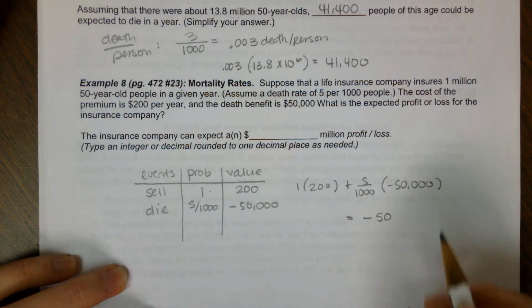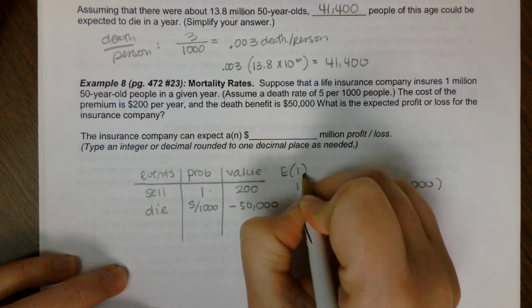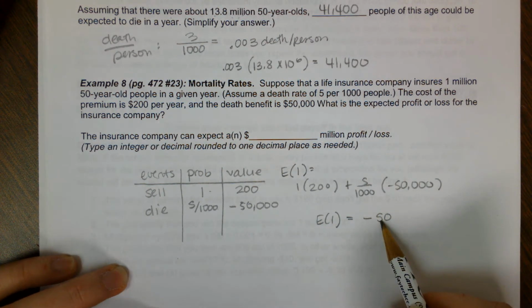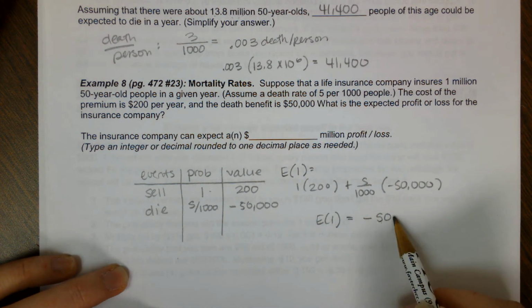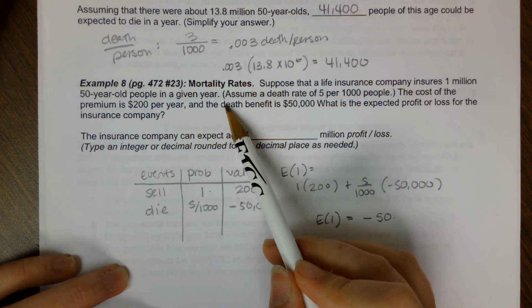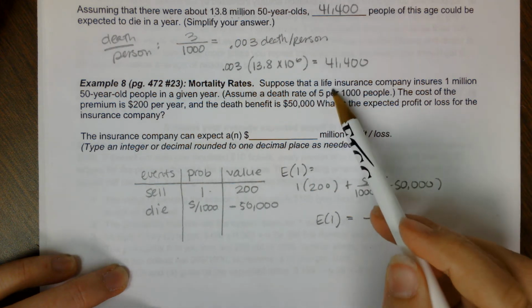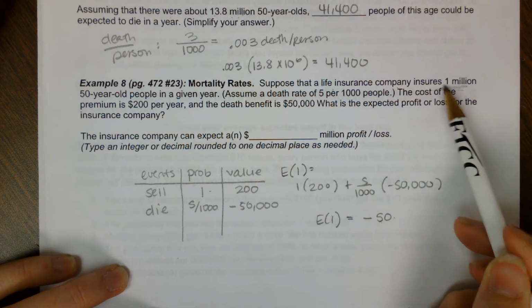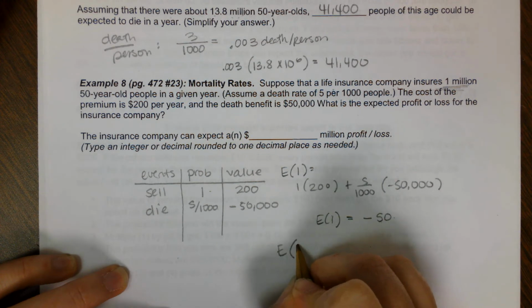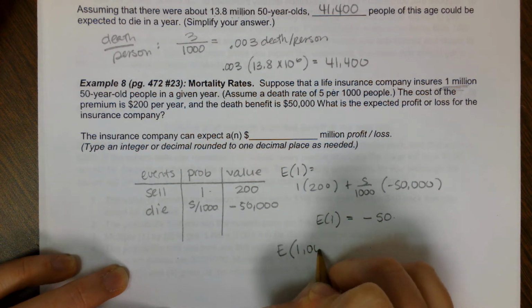Okay, so remember this is expected value for one policy. So the company can expect to lose on average $50 per policy. Okay, so we have the life insurance company has 1 million 50-year-olds. So they want to know what is the expected profit for all 1 million.